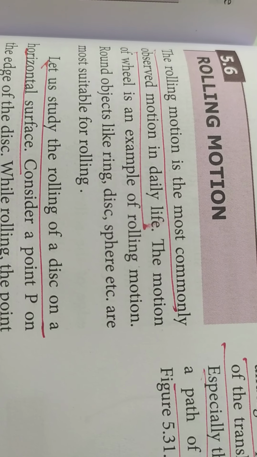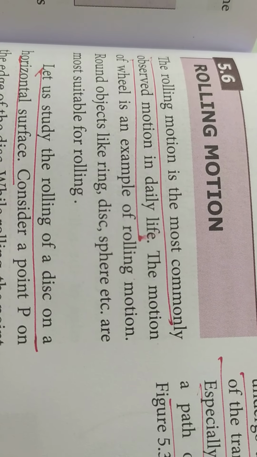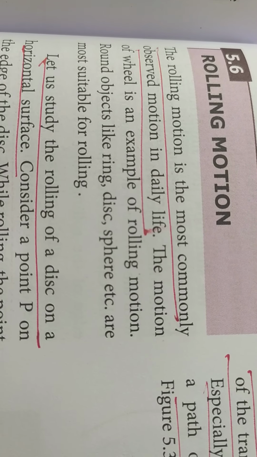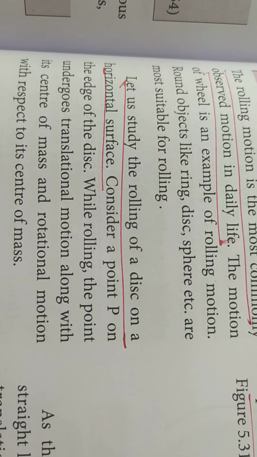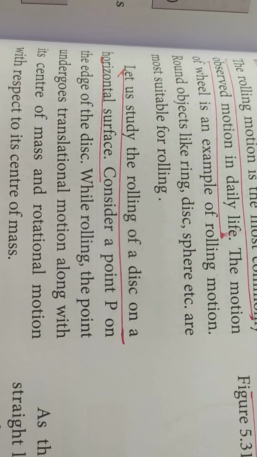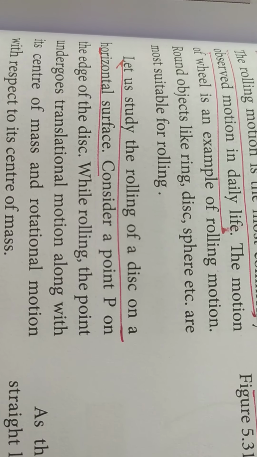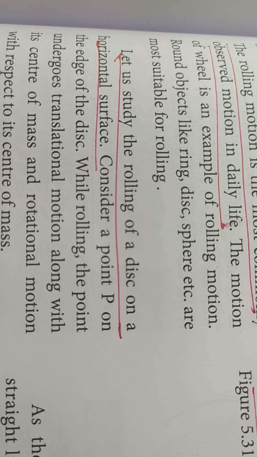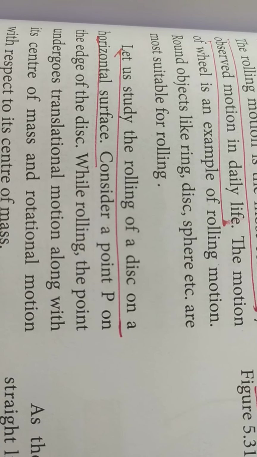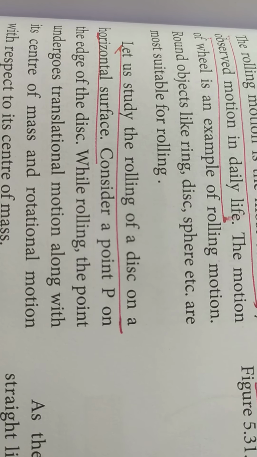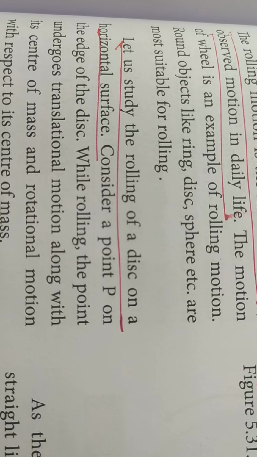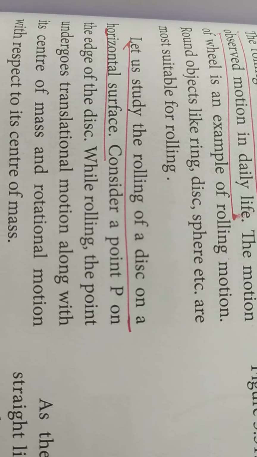Hi girls, next we are going to see about rolling motion, and rolling motion is a very common phenomenon in our daily life. Suppose you consider the rolling of a disc on a horizontal surface, that is, if you take a plate, any plate, and roll it, there are several phenomena, that is, translational motion and rotational motion, that take place in the disk. We shall see that now.